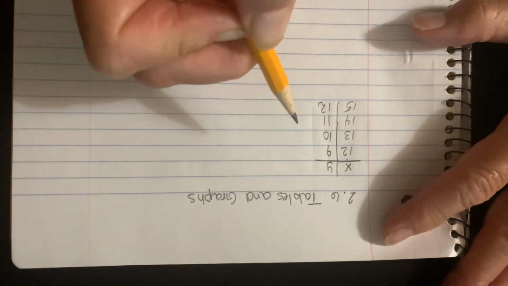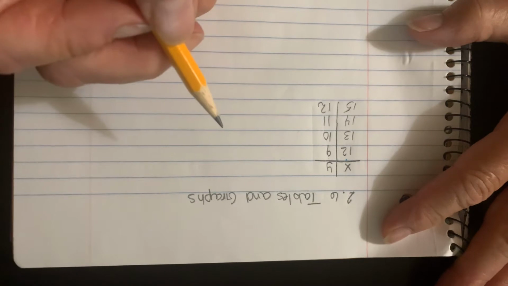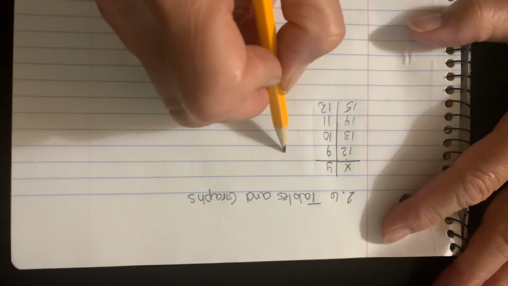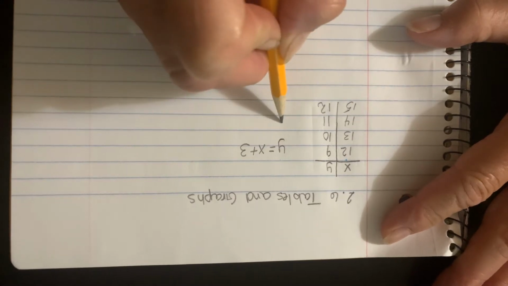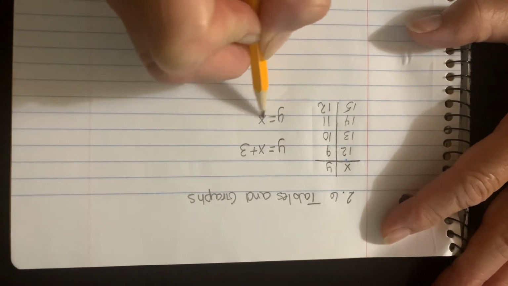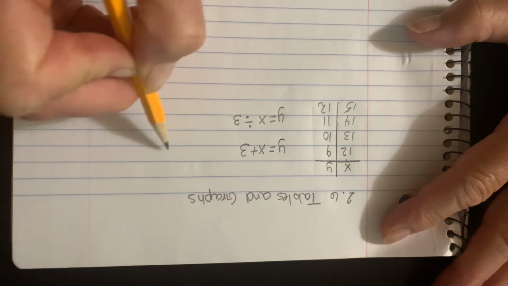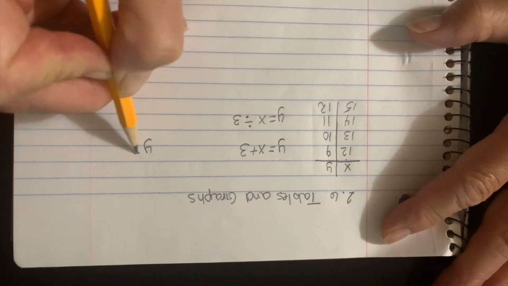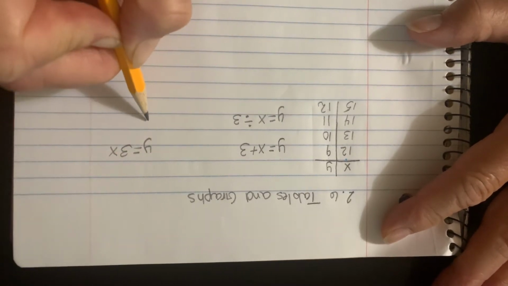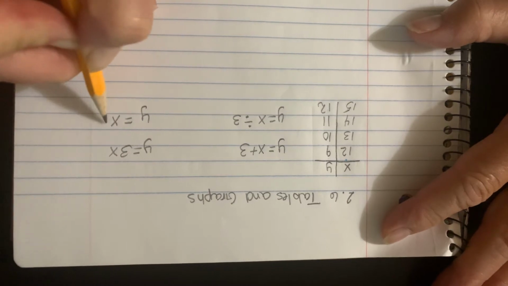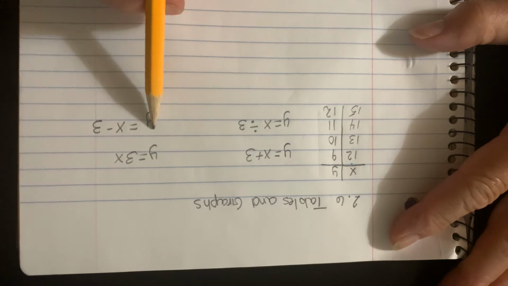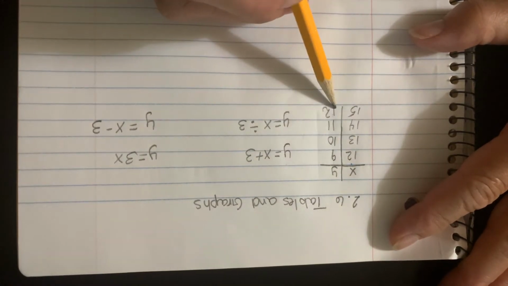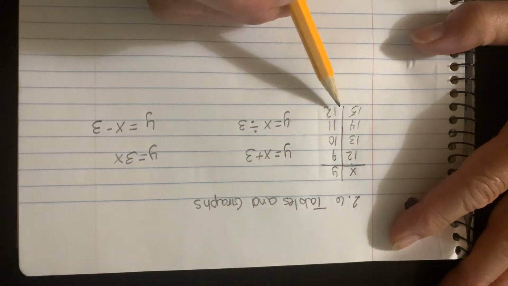Then I said, all right, I'm going to give you 4 equations: Y equals X plus 3, Y equals X divided by 3, Y equals 3X, and Y equals X minus 3. And then I said, which one of these equations matches this table?